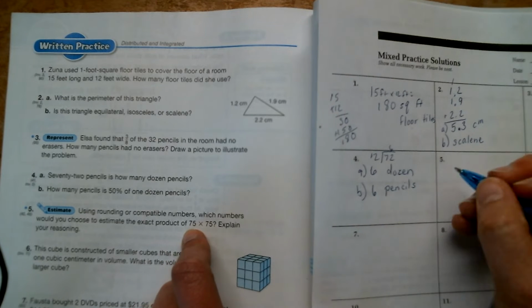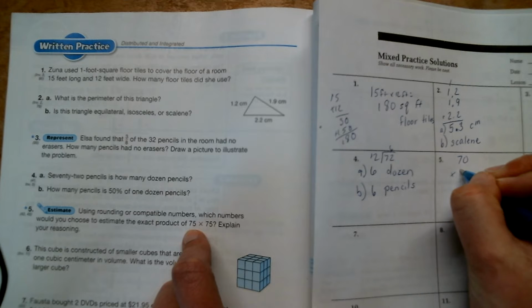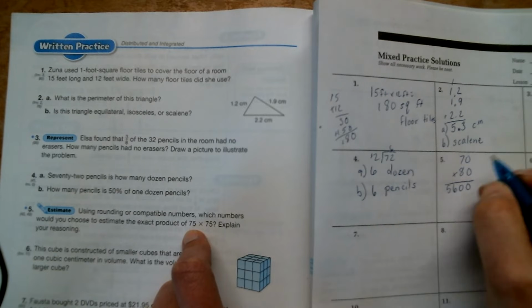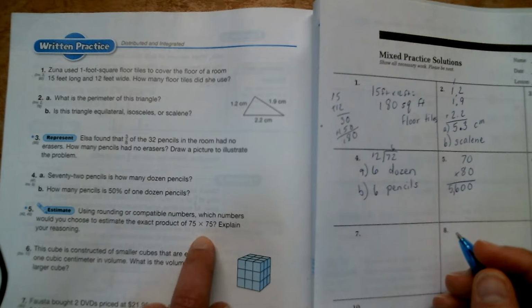So we're going to go 70 times 80 instead. 70 times 80 is 56, and add the 2 zeros, which would be 5600. Because if you rounded both up, it'd be too high. If you rounded both down, it'd be too low. But if you round one up and one down, you get the exact answer.